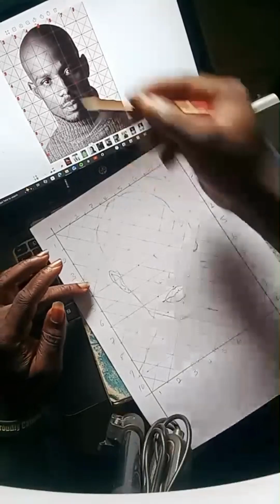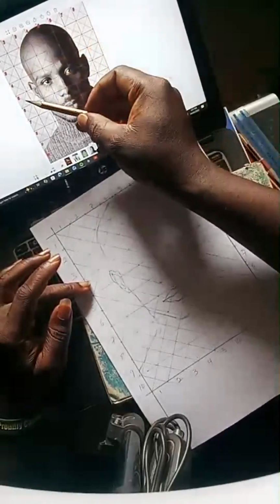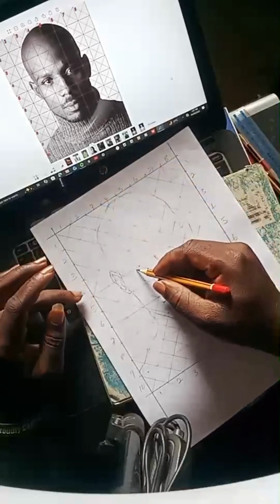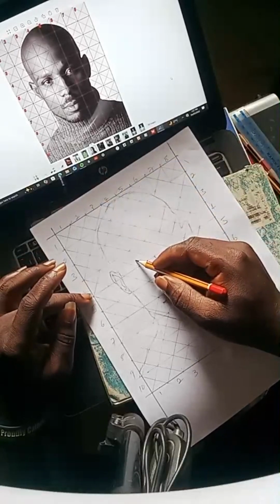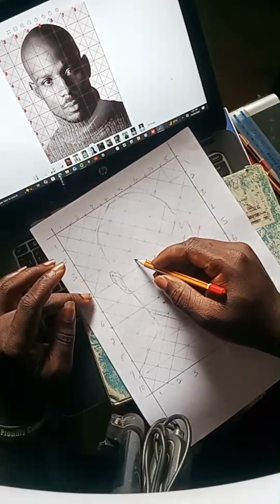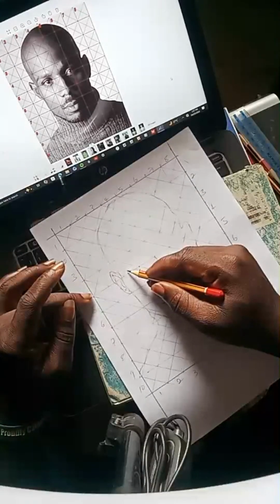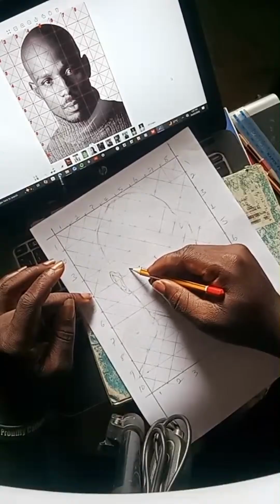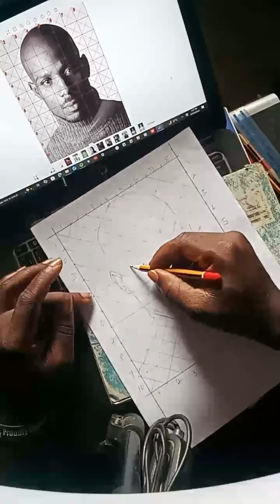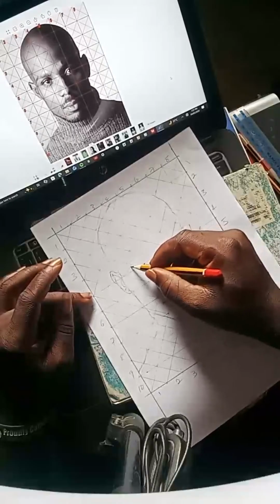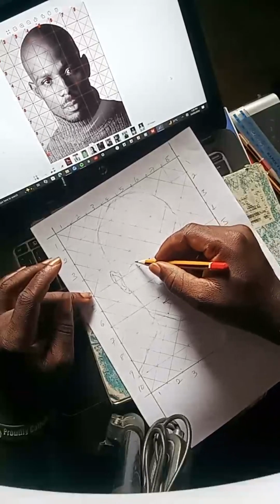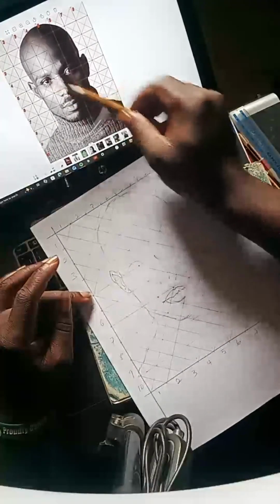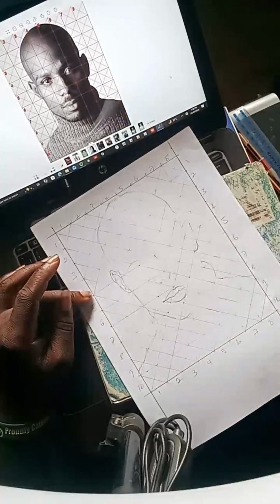Let's trace. Okay. 4 of 3. 4 of 3. Okay, where do we have it? Where do we have it? All right. Let's trace. Are we there? Keep going. Okay, let's go to the next one.